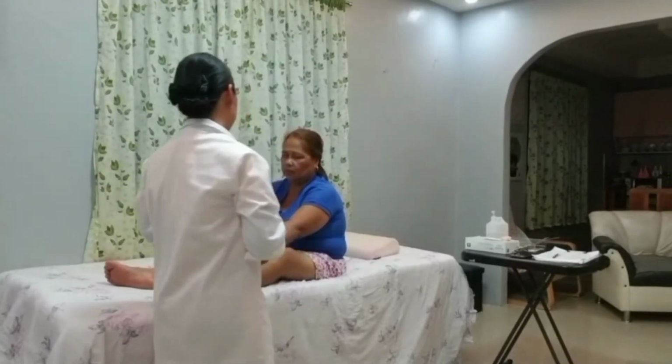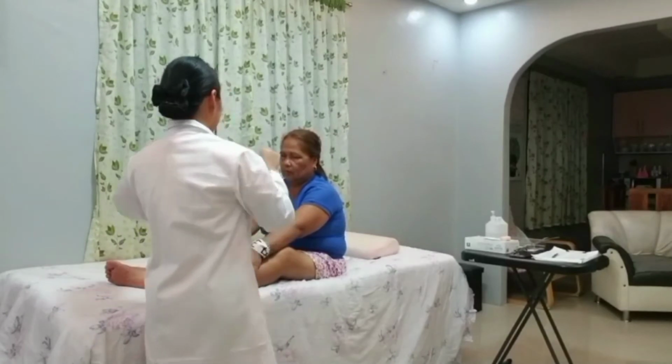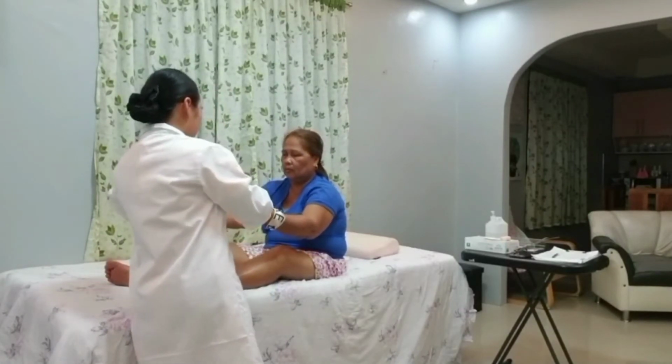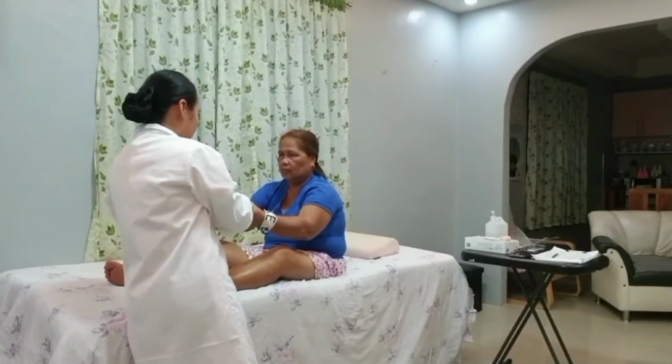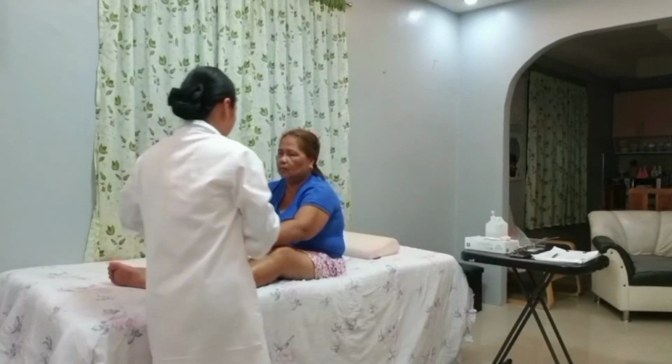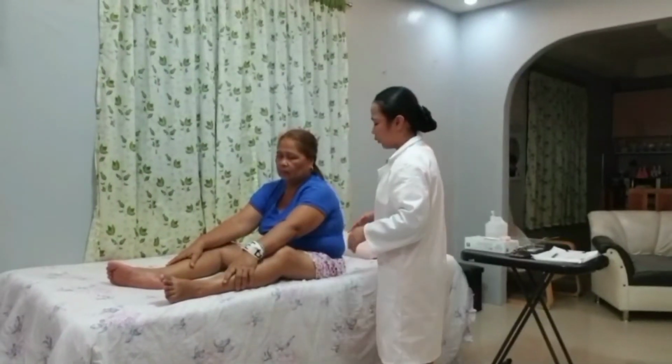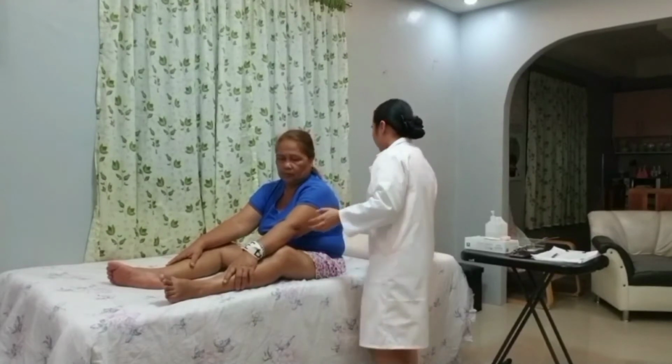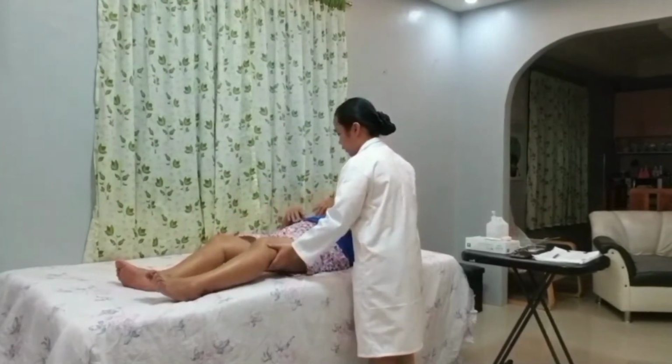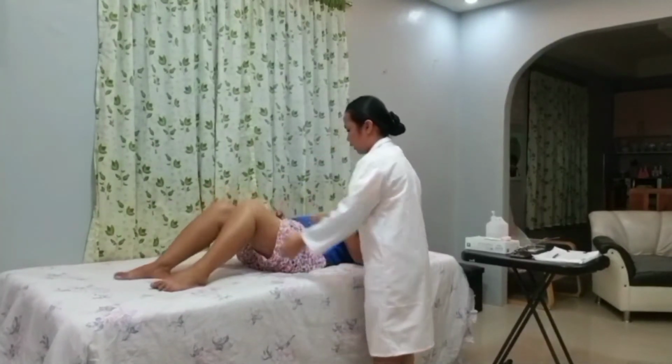So, for the grip strength test po, all you need to do is to hold my index and middle finger and I will try to pull it down. Okay, thank you po. So, now, we're going to the lower extremities po. Higa na po tayo. Okay, ayos na lang po.